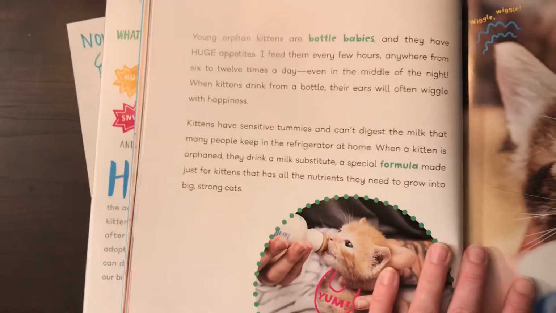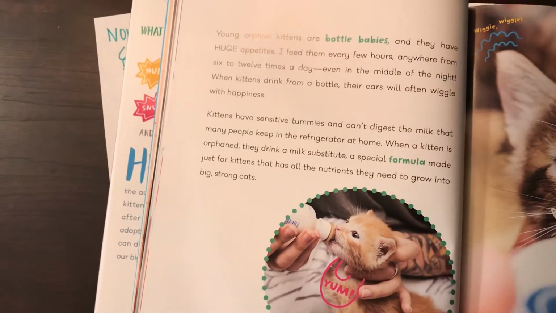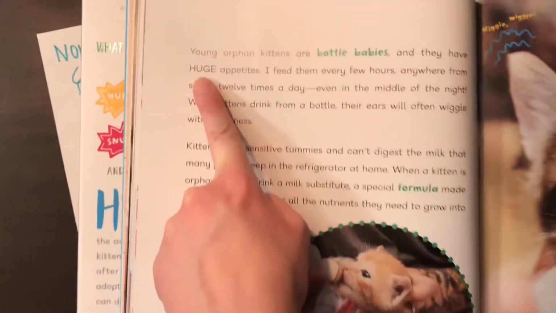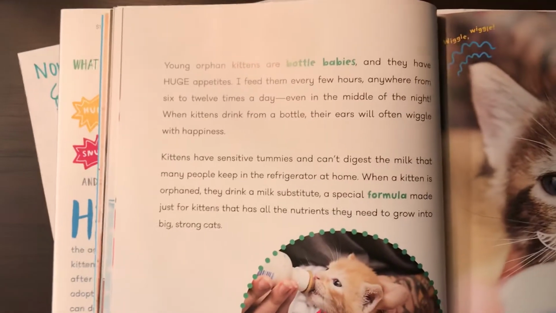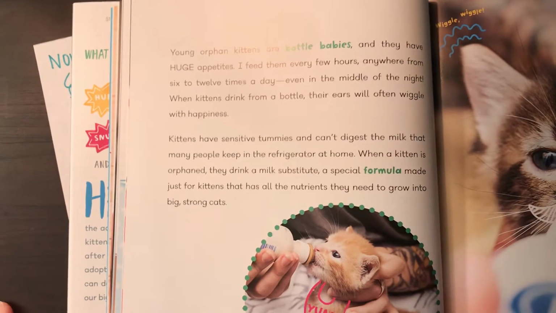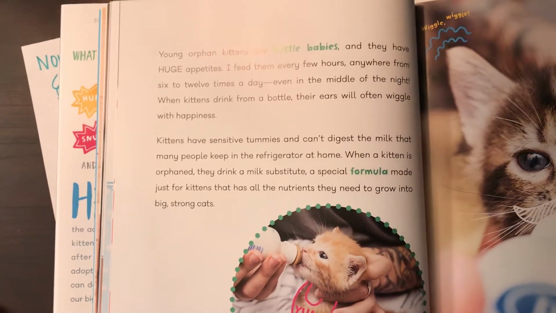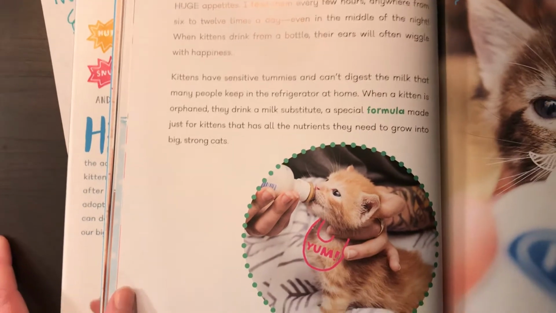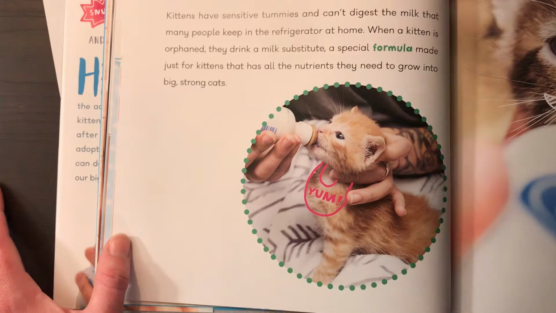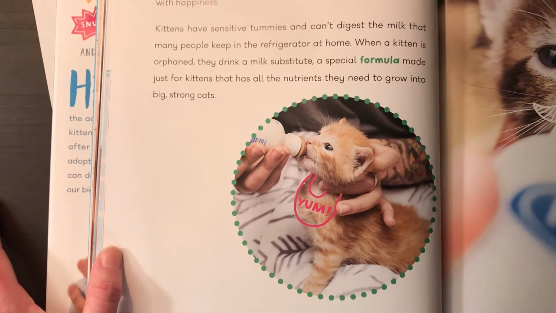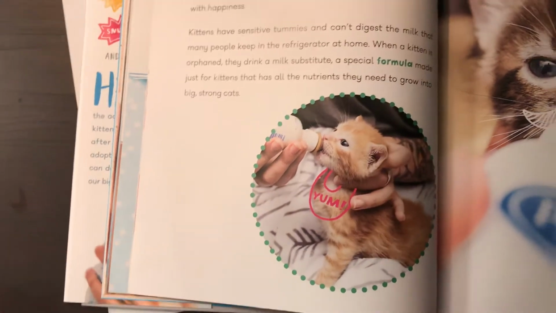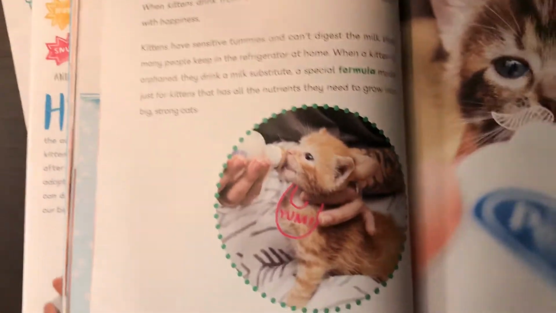Young orphan kittens are bottle babies, and they have huge appetites. Look, that's a big word, all caps. It must be very important. Huge appetites. I feed them every few hours, anywhere from 6 to 12 times a day, even in the middle of the night. When kittens drink from a bottle, their ears will often wiggle with happiness. Kittens have sensitive tummies and can't digest the milk that many people keep in the refrigerator at home. When a kitten is orphaned, they drink a milk substitute, a special formula made just for kittens that has all the nutrients they need to grow into big, strong cats.